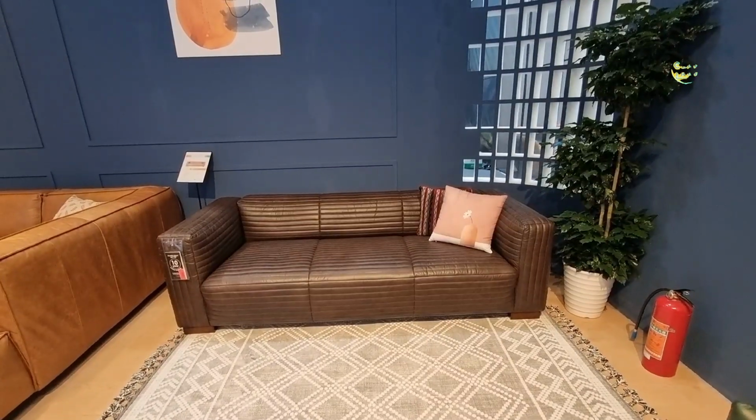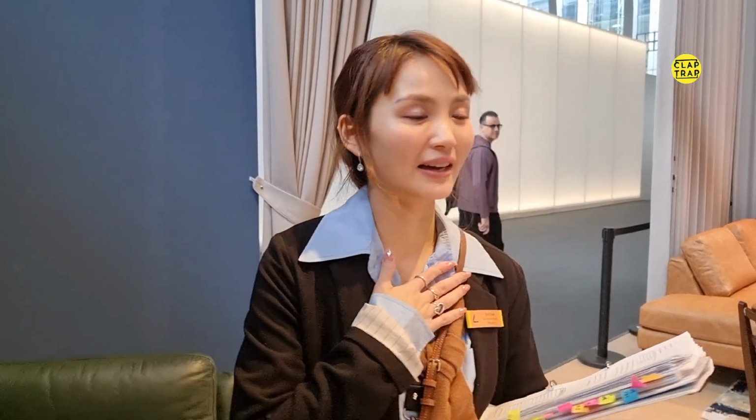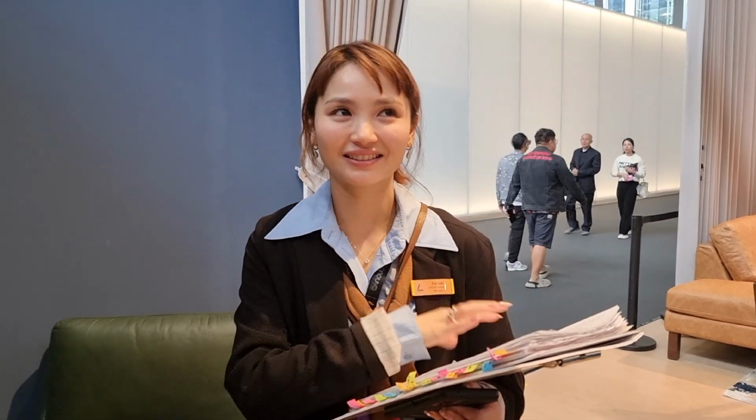But you're from Kuala Lumpur. Where about? Where is the factory in Malaysia? We are near Subang Airport, 15 minutes away. 15 minutes from Subang Airport. Okay, that's in KL. Yes, right nearby the center.